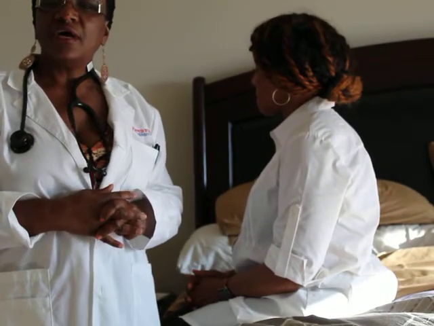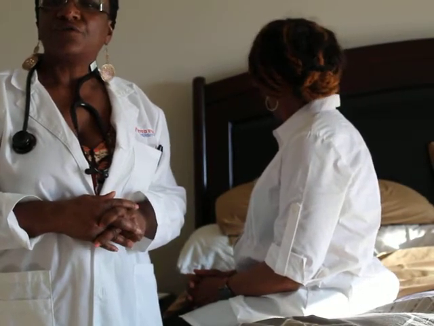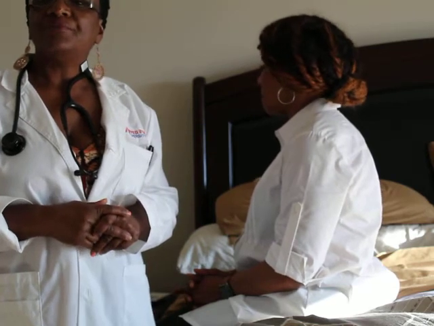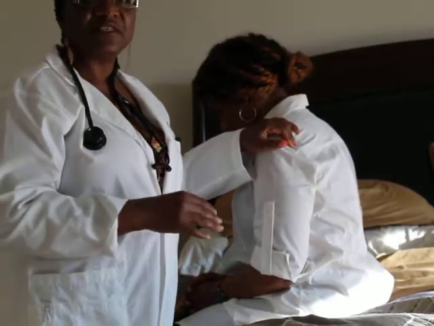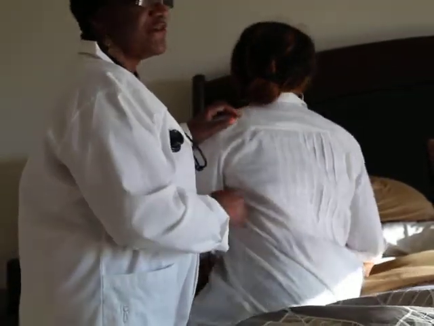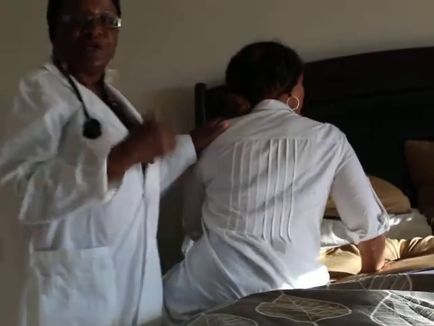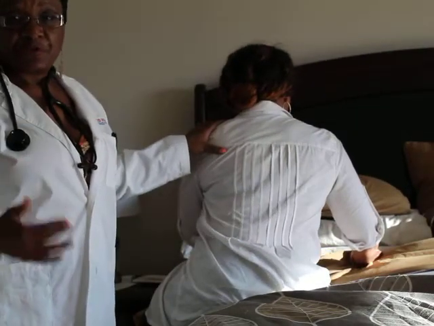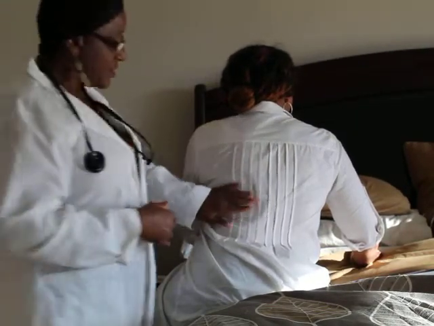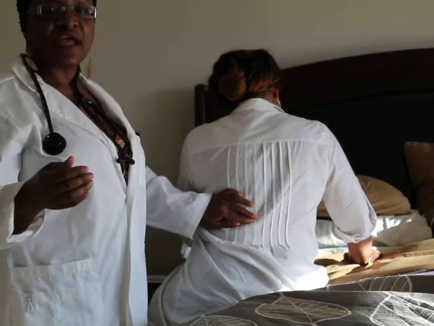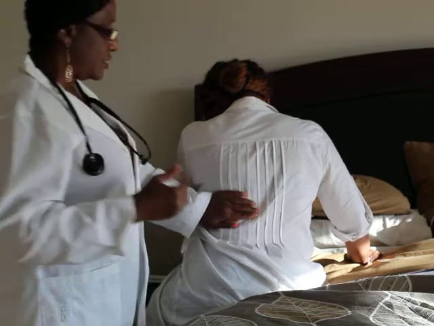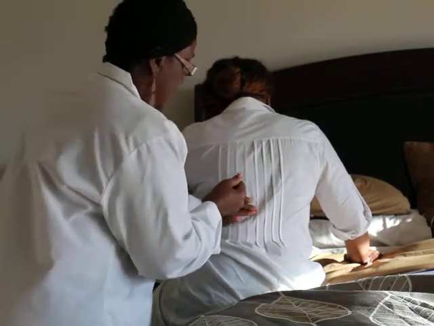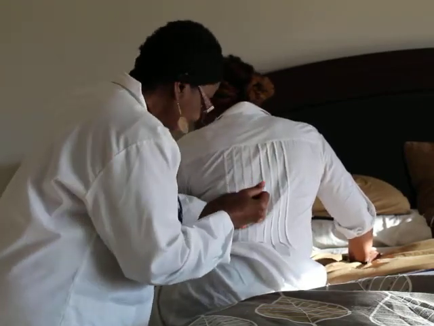The next test that I will be doing is called the CVA tenderness. With this CVA tenderness, we're testing the kidney. If the patient reacts to pain when I hit her down here, it's a sign that there could be some kidney infection going on. So I'm going to do that test, and this is the CVA tenderness.